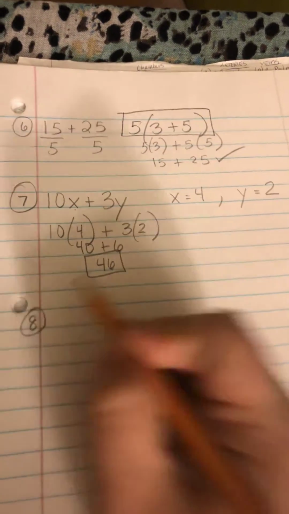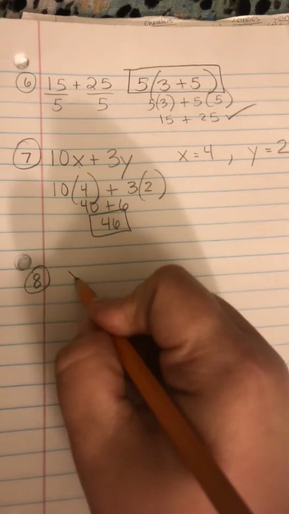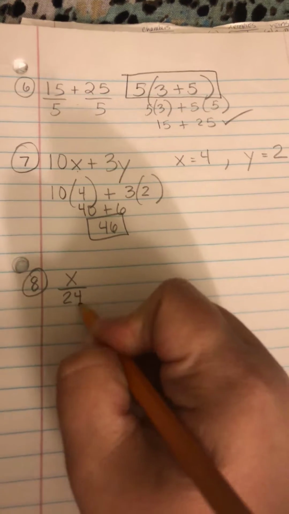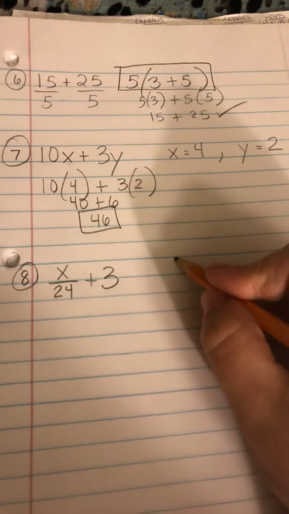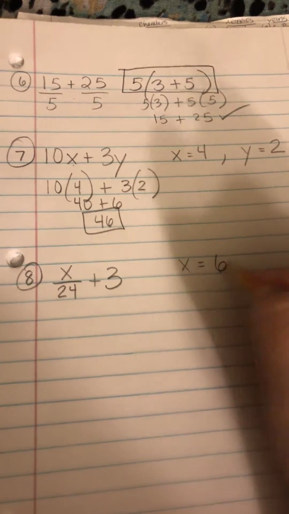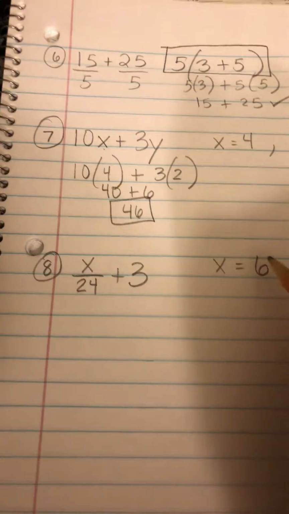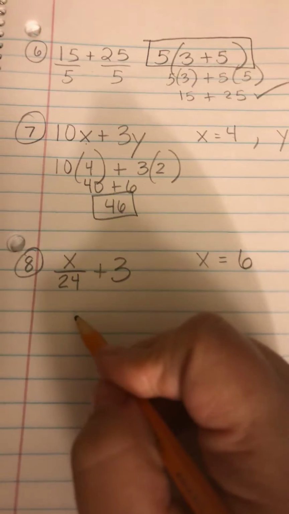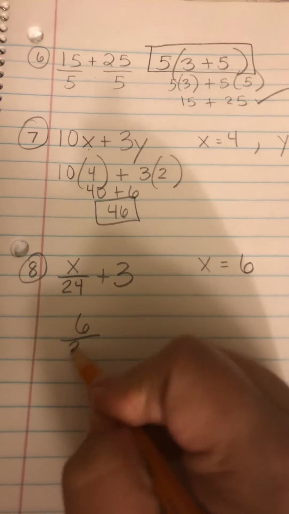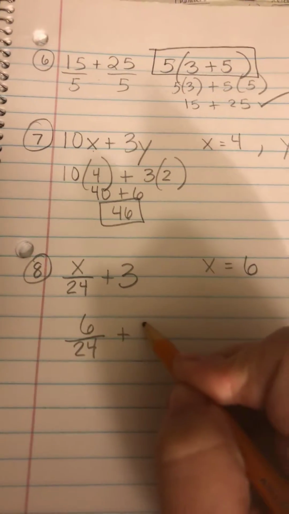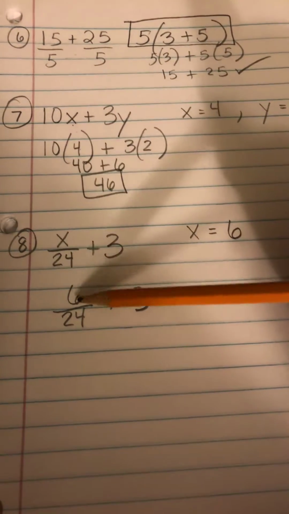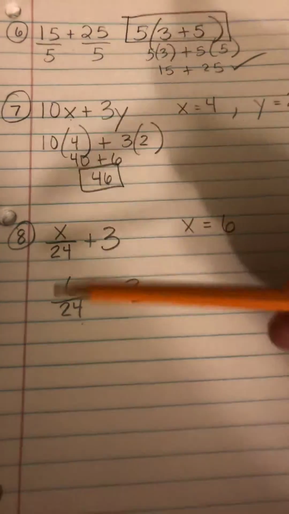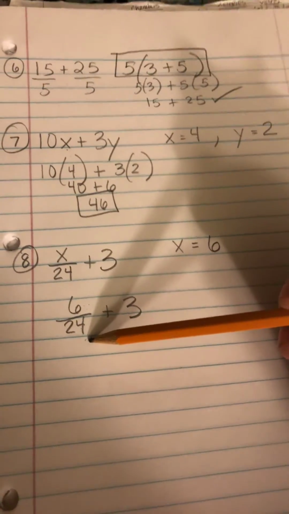Number 8. Okay, again, same thing. You have x over 24 plus 3. And we're told that x equals 6. So we're going to substitute. Instead of x, it's going to be 6 over 24 plus 3. This is a division problem. This is 6 divided by 24 plus 3.